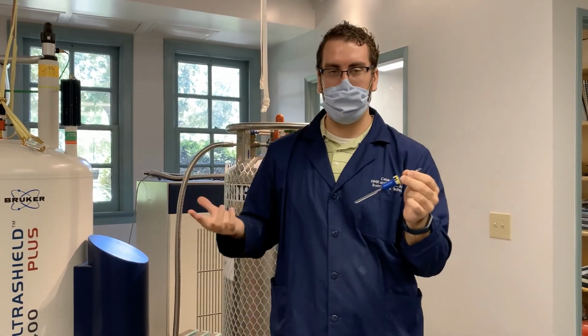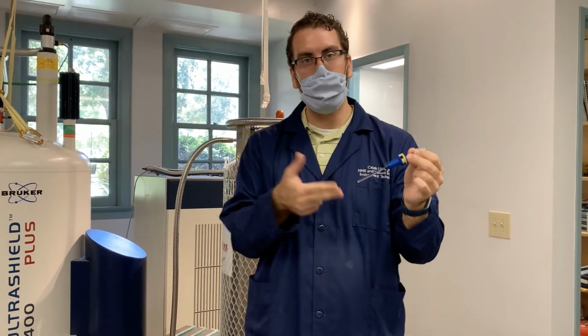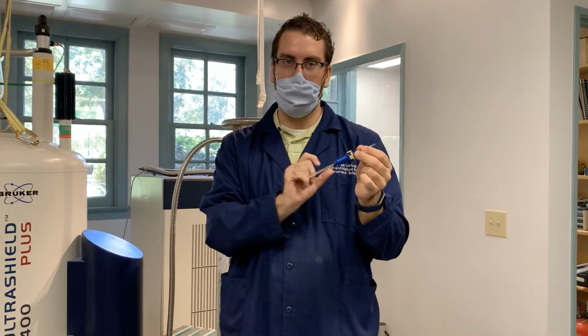So if you remember, an isotope has a different number of neutrons for the element. So hydrogen normally is 1 proton and 1 electron. Deuterium, which is an isotope of hydrogen, has a proton and electron, but it also has a neutron in the nucleus. And the fact that there's a neutron there means it will have a different resonant frequency than hydrogen.